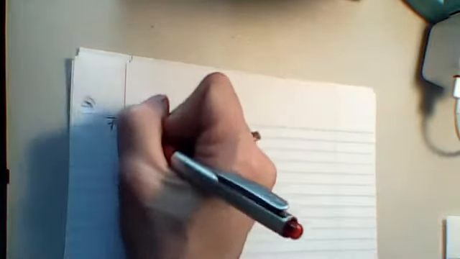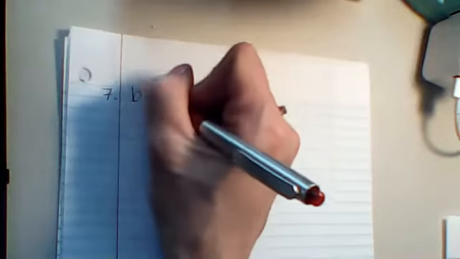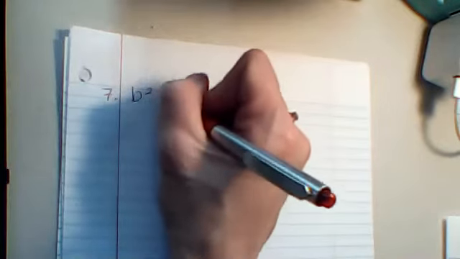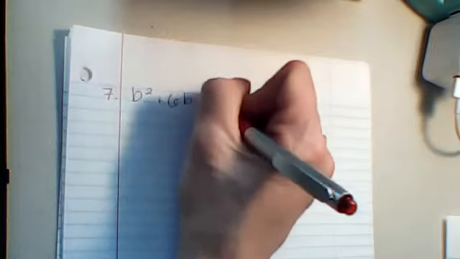I'll go for problem 7 on this assignment. And the great thing about being a video is you can stop at any time you want to, to do the problems in between. So I've got b squared plus 6b equals 0.